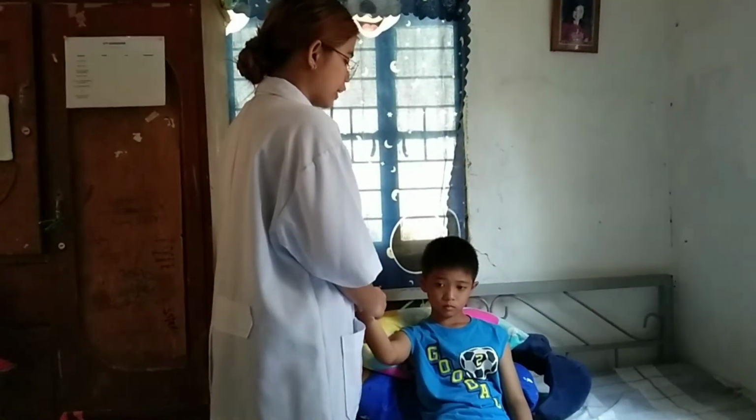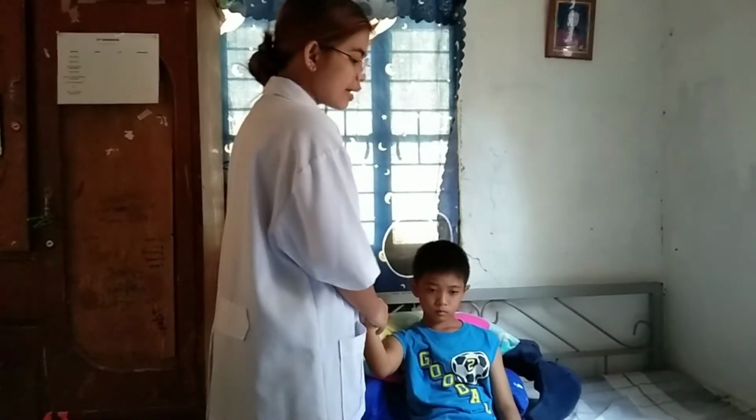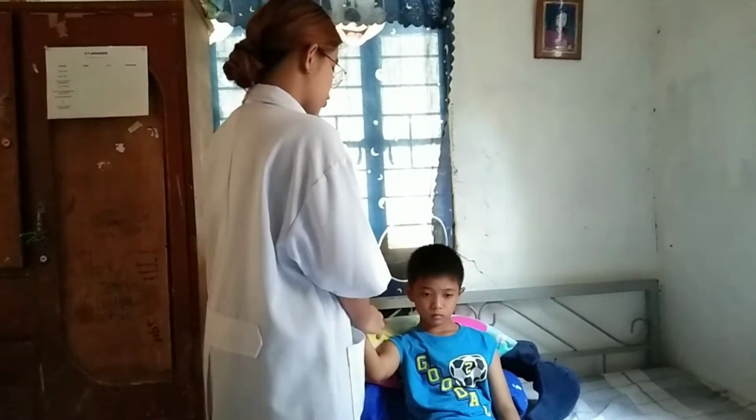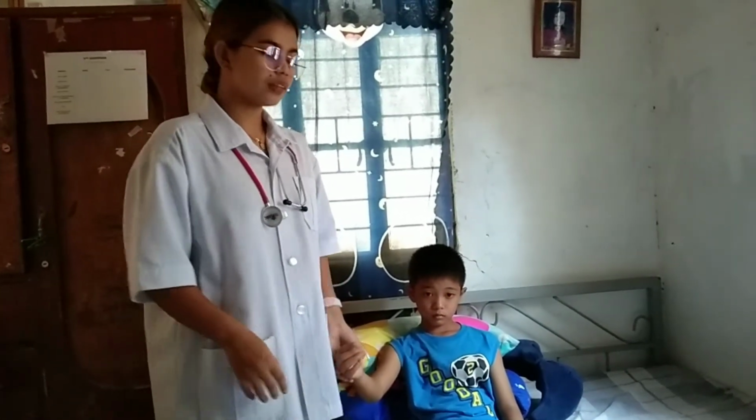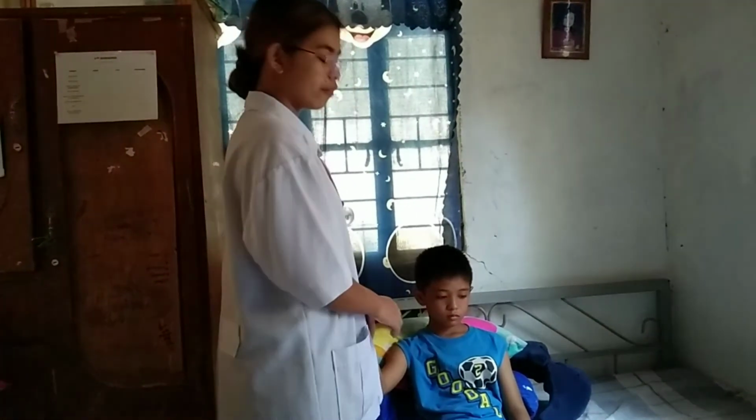After assessing and documenting the radial pulse point, we need to assess the comfortable resting position of our clients, which is the sitting position. After this, we need to palpate and count the pulse of our clients.